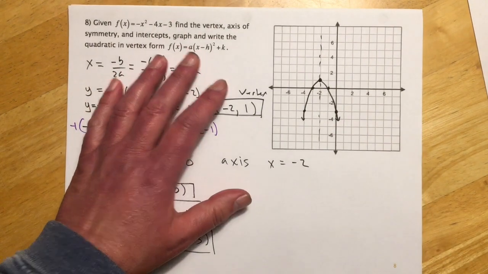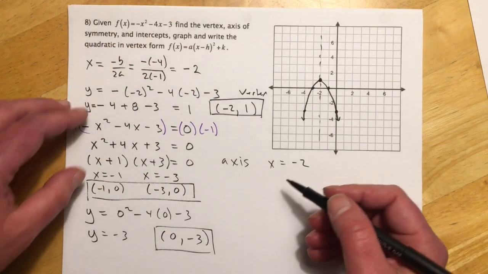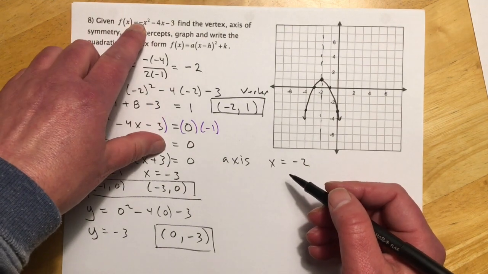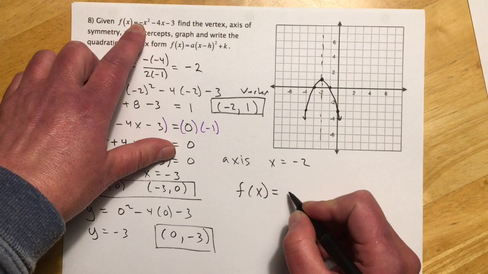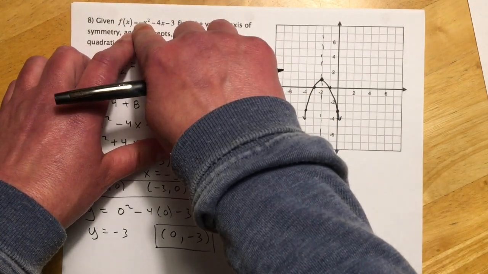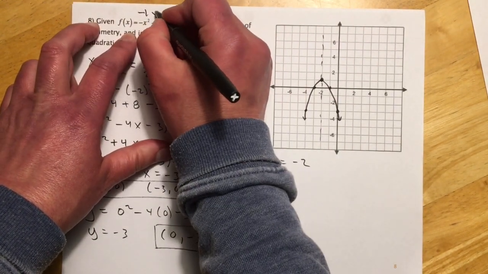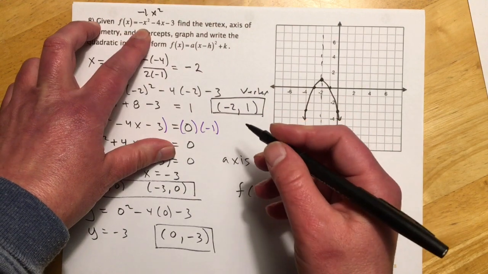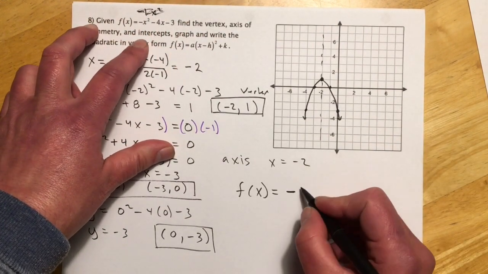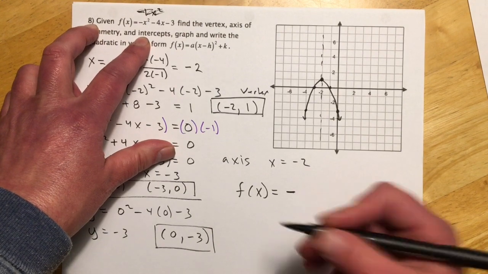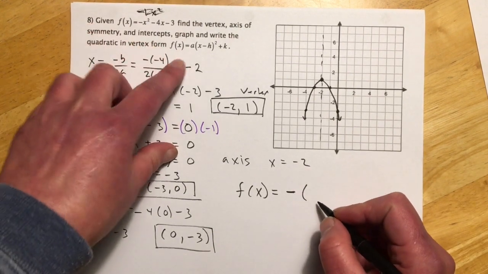And then to get vertex form, whatever is in front here is going to be a. So let me start this here. f of x equals, so a is going to be that negative. Just think of it as a negative, because we wouldn't really want to write the 1 there, but it's an invisible negative 1.